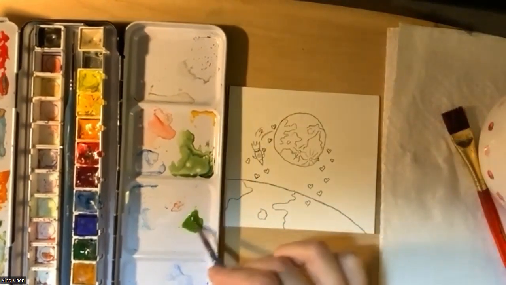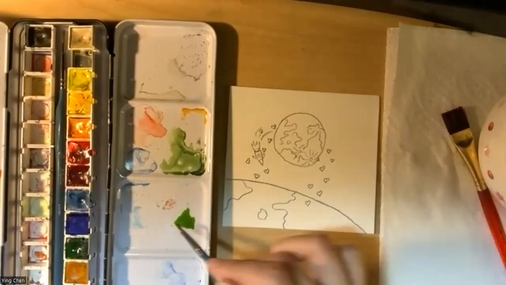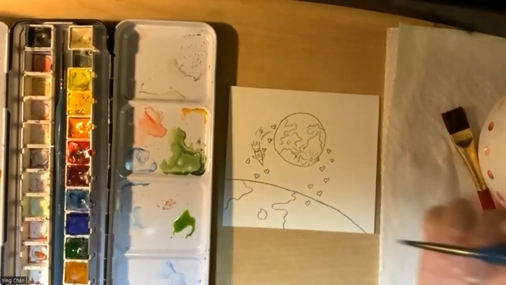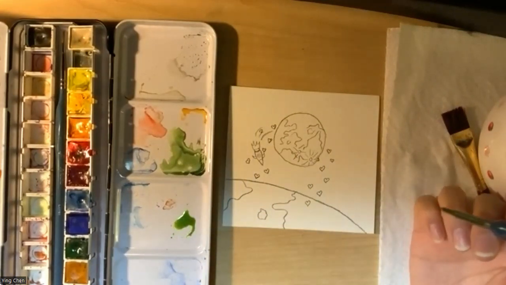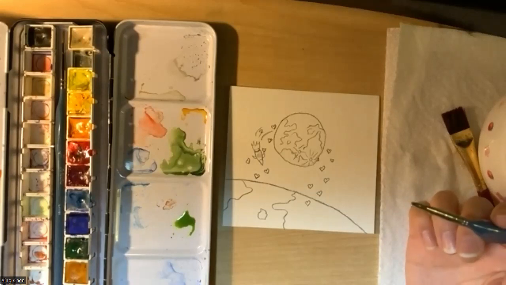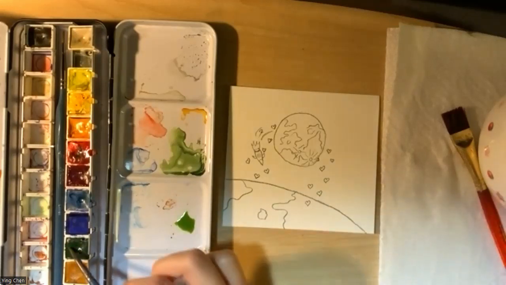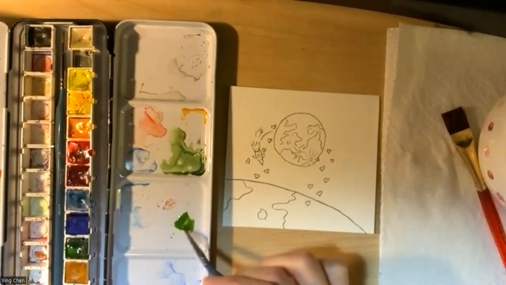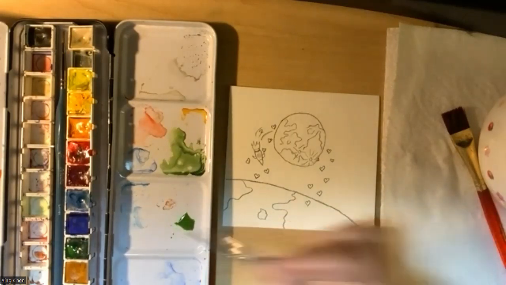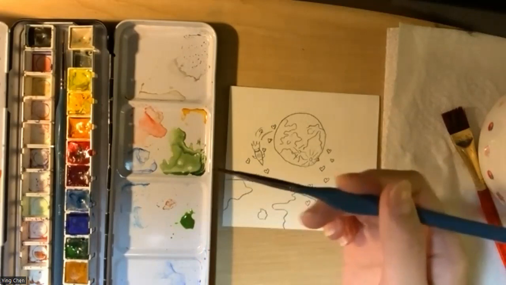And the thing with watercolor is you want quite a bit of water, and you don't actually need that much paint, okay? So you just put the green that you want, mix, mix, mix until you get the one you want, and then add some water to it.